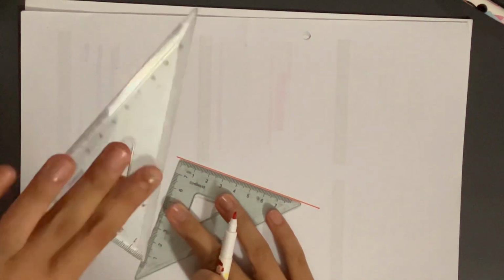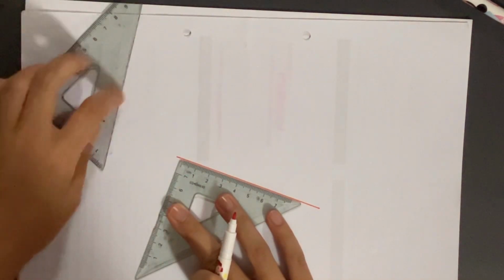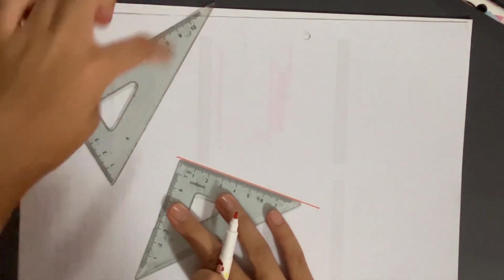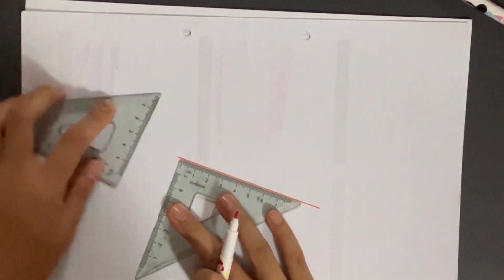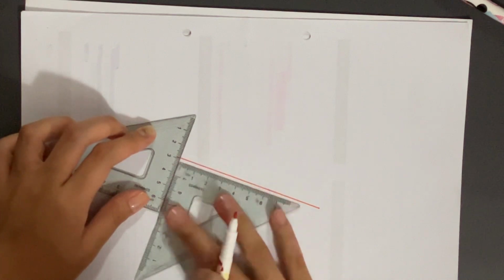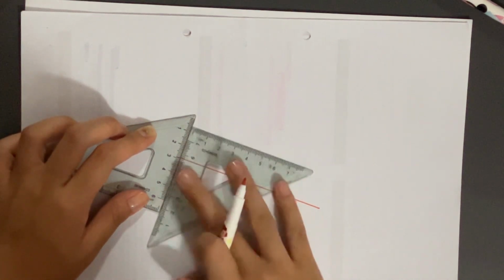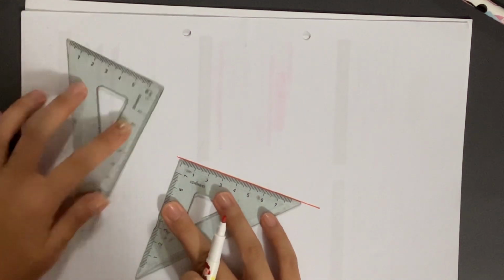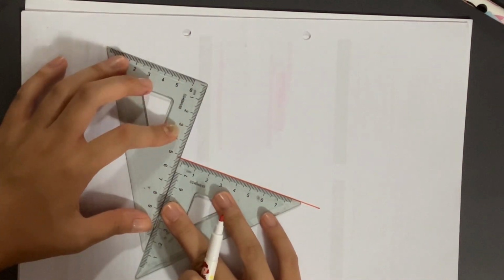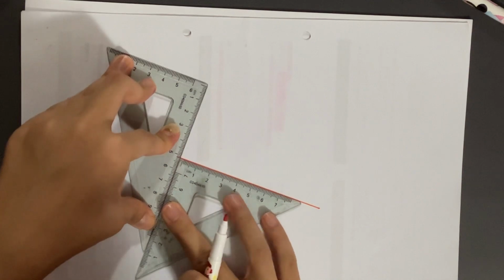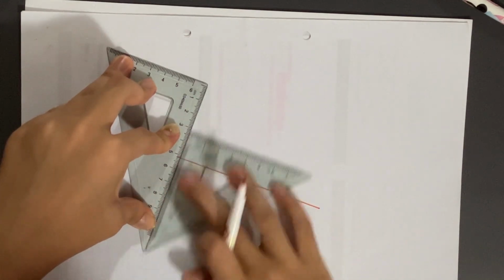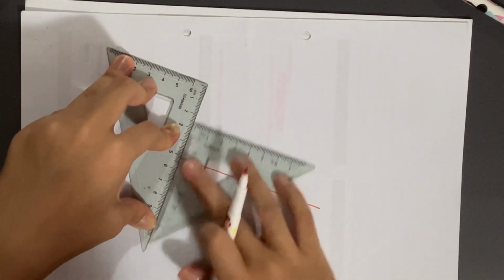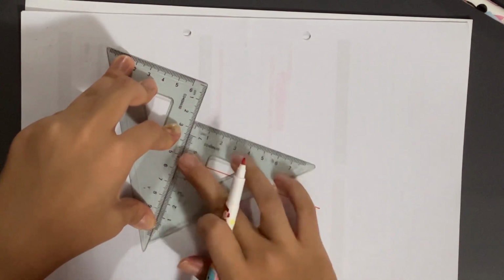Okay, then I'll take my other set square. It'll be good to use a longer side, so either this side or this side. If I use this short side, I will only be able to move my set square for a very short distance. So it will be better if I can use a longer side. So I can use this side, and then I will take this set square and I'll move it. Okay, so it doesn't really matter where I move it.